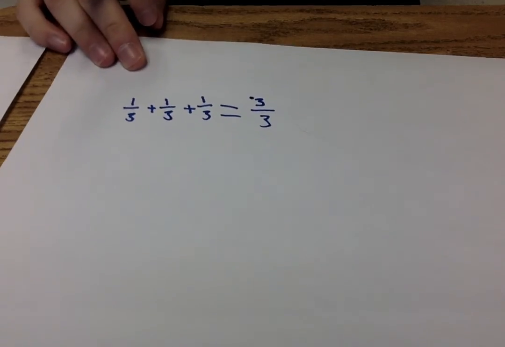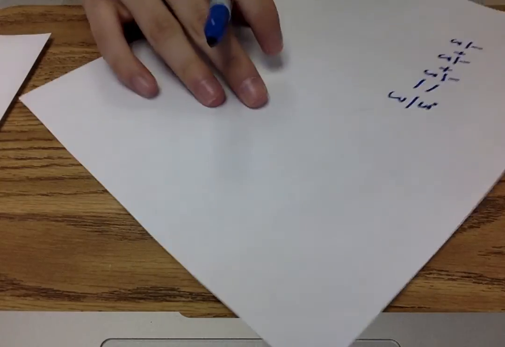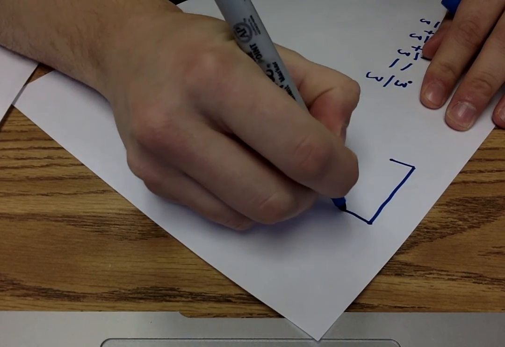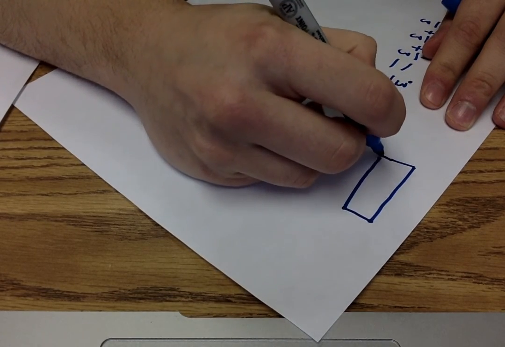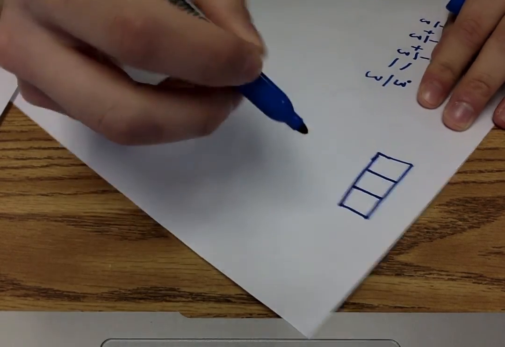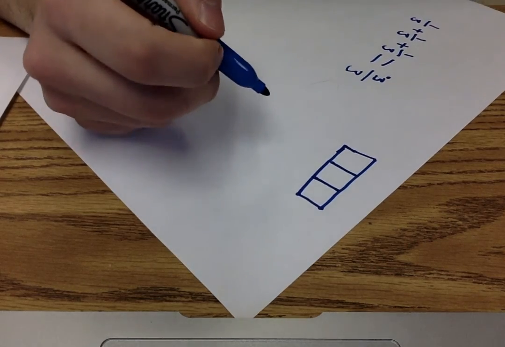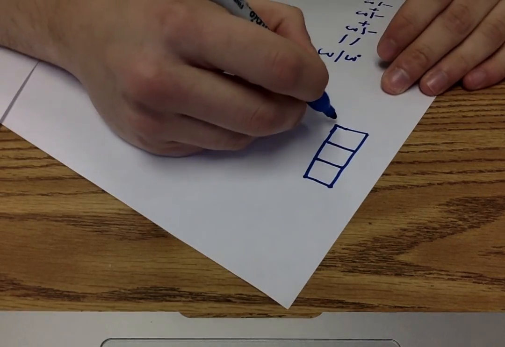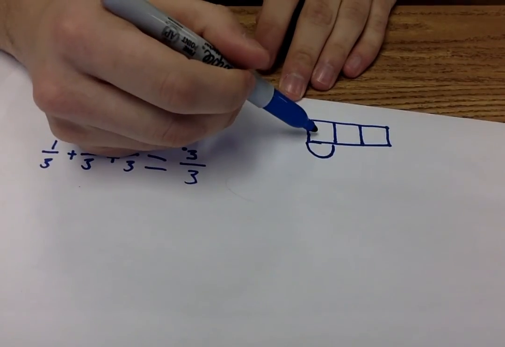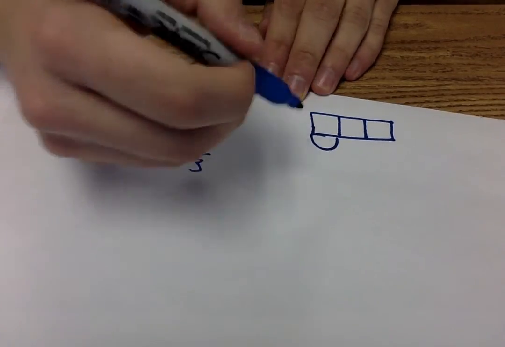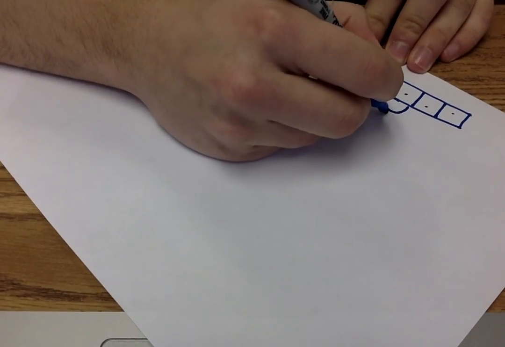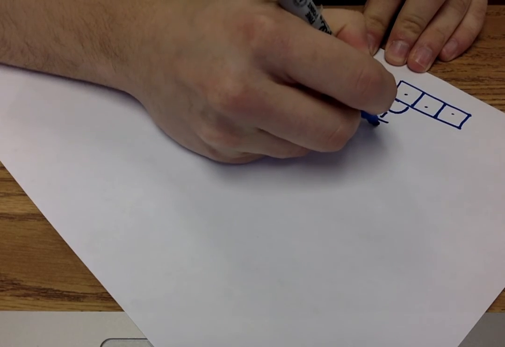Now we can show this thinking in different ways. We can draw a tape diagram like I said before, remembering to partition into equal groups. We can draw a number bond. So before we draw that number bond, each one of these squares in our tape diagram is a unit fraction. And in this case, we have 1, 2, 3. So each one of these is 1/3.